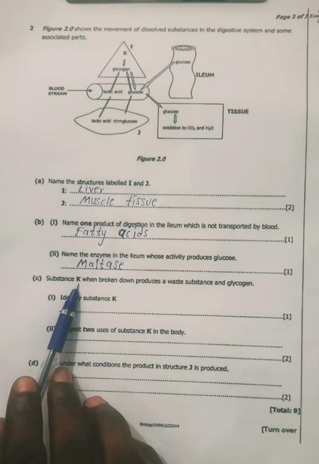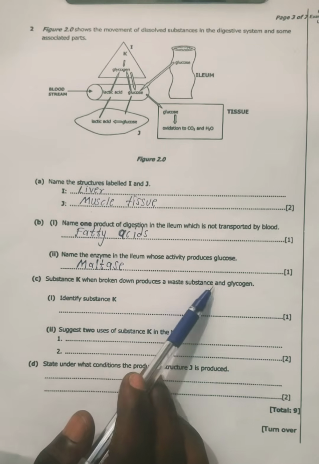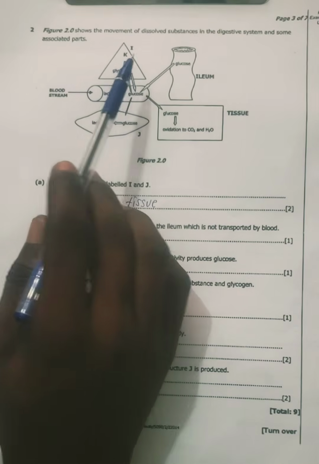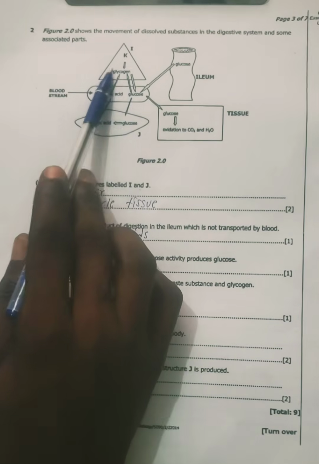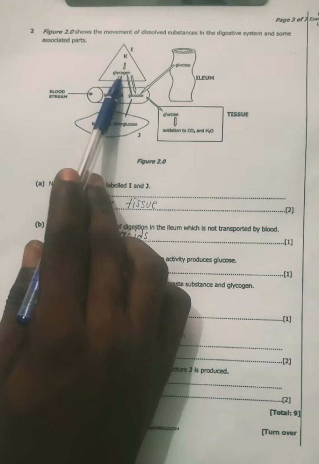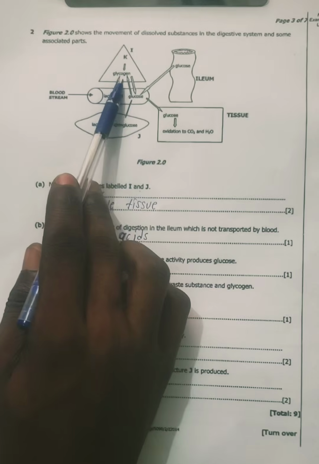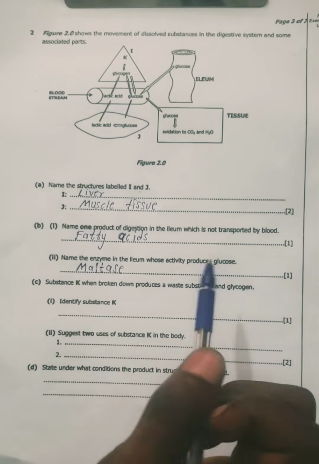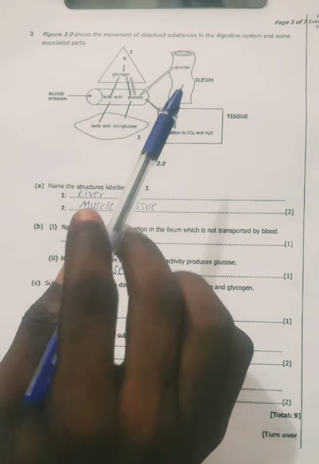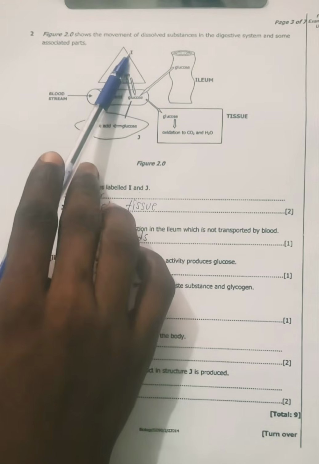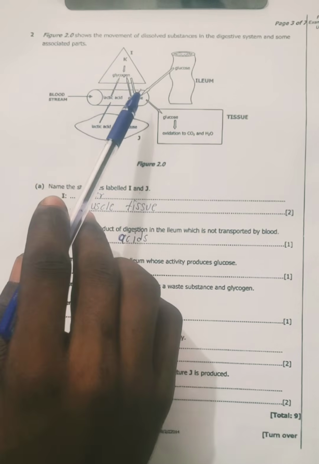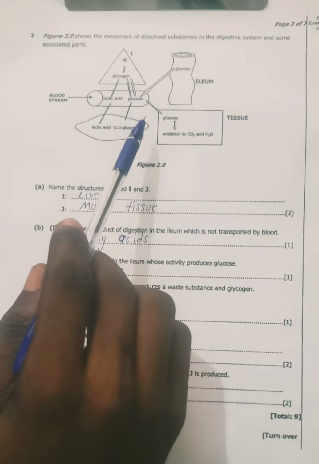Then for C, it says substance K, when broken down, produces a waste substance and glycogen. So we have K, this K here. When it gets broken down, it produces glycogen and the waste substance. Two things, the waste substance and what? Glycogen. And here we've been shown only the glycogen. So it says identify substance K. So we need to understand where this is happening from. And we understand that I is the liver. So the liver is converting K into glycogen and the waste substance. What could be that one?